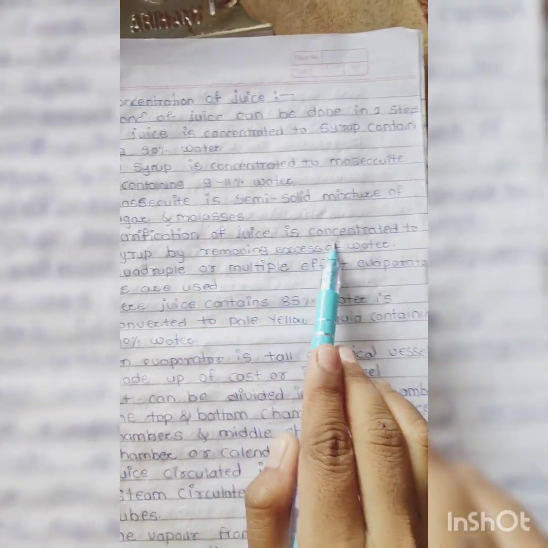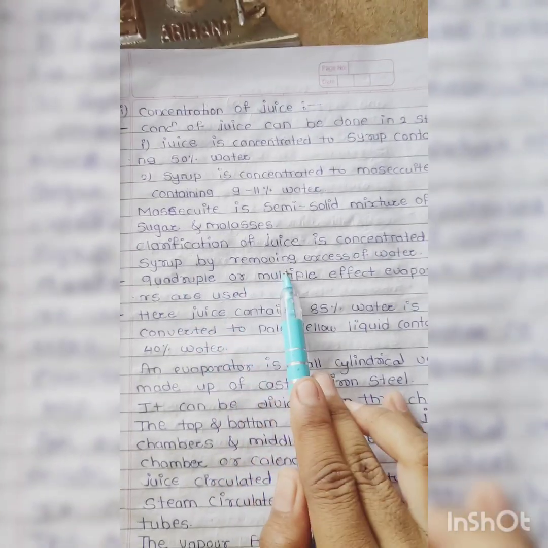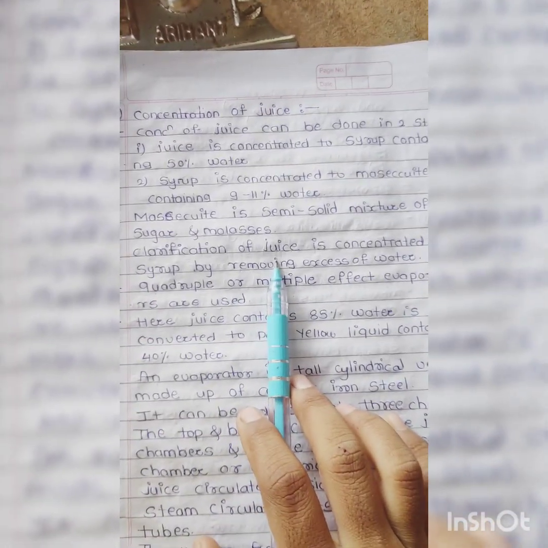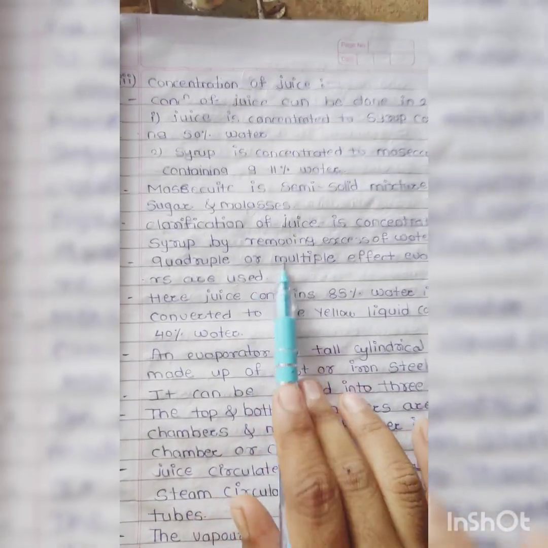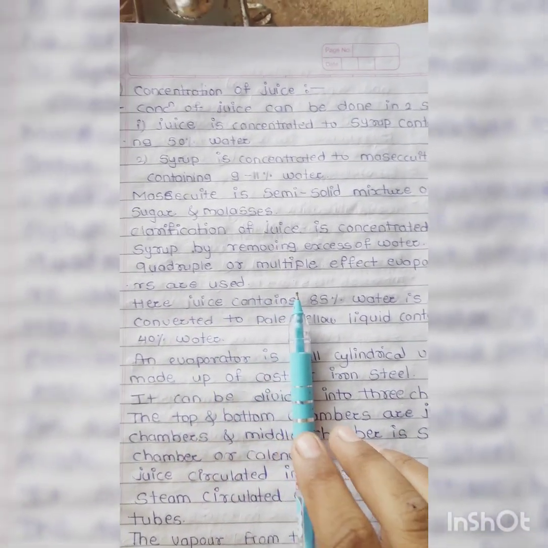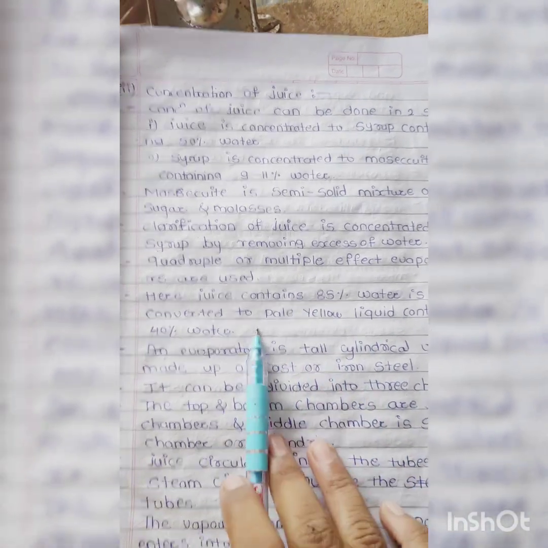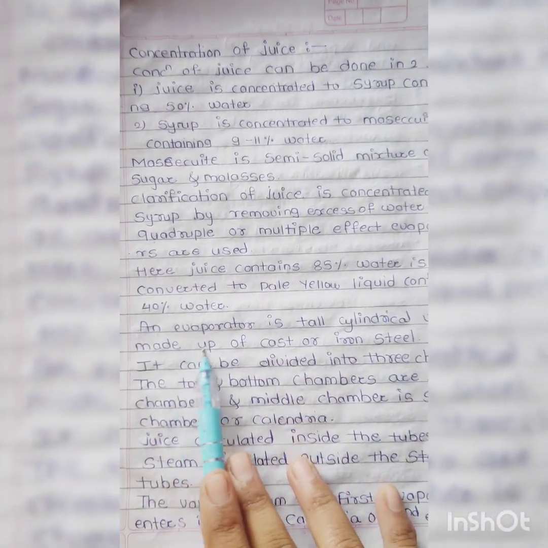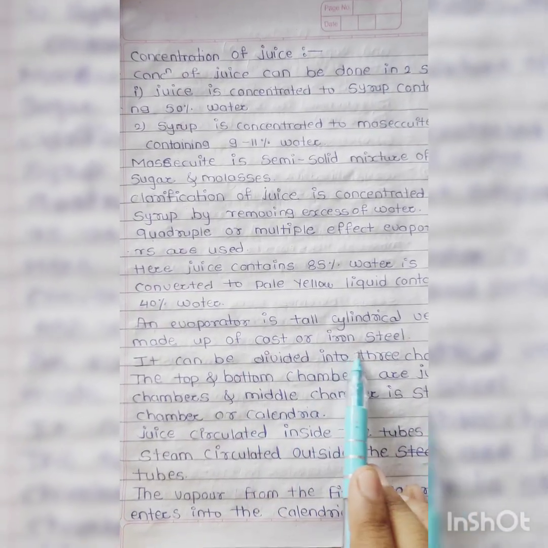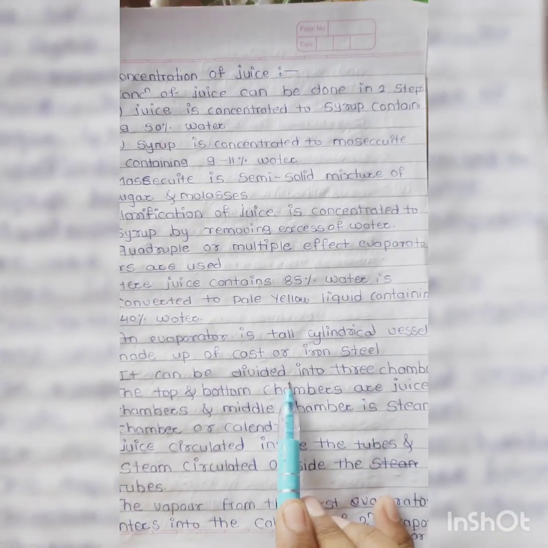Clarified juice is concentrated to syrup by removing excess water, and quadruple or multiple effect evaporators are used in this process. Here the juice containing 85% water is converted into a pale yellow liquid containing 40% water. An evaporator is a tall cylindrical vessel made of cast iron or steel, divided into 3 chambers.